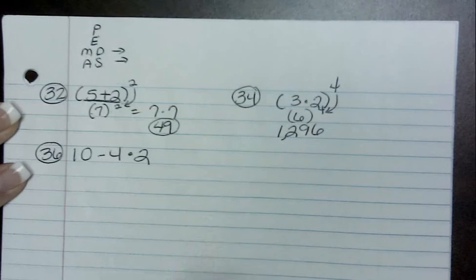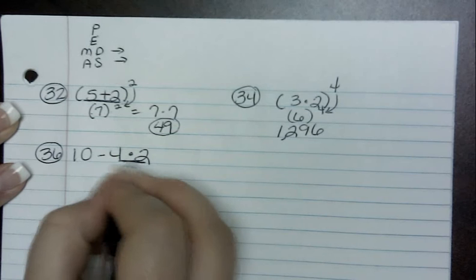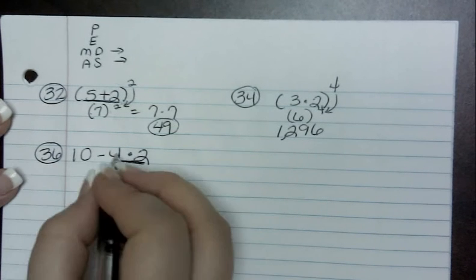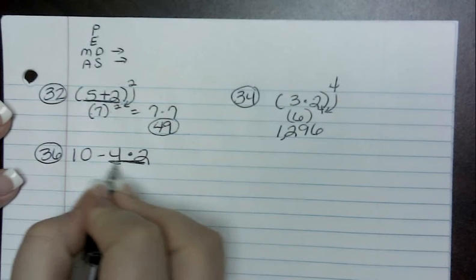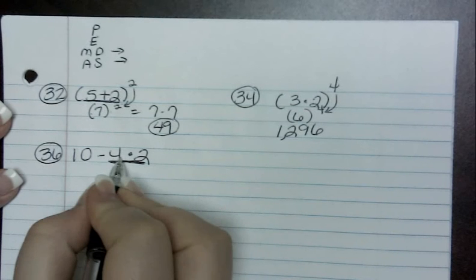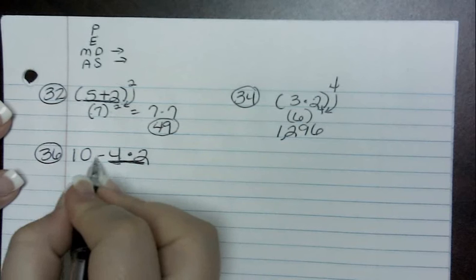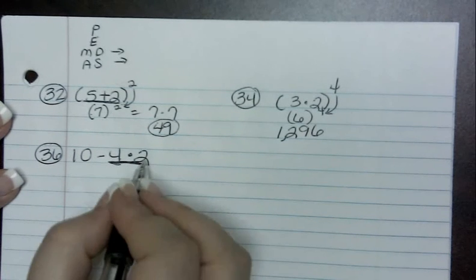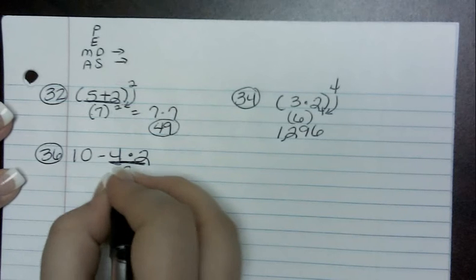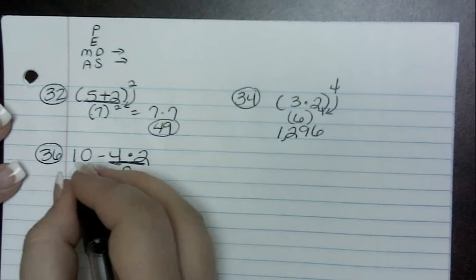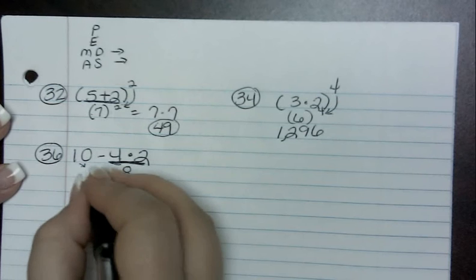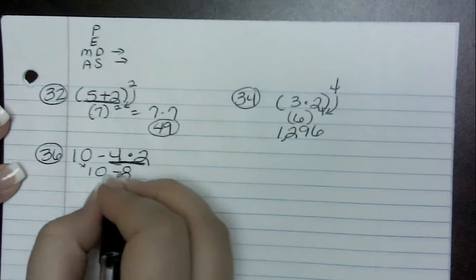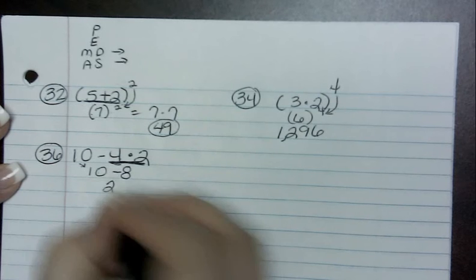So we're going to have to do this part of the problem before we can work with that 10. So that is technically a -4 because that subtraction sign gives that 4 whatever sign it is. So that would be a -4 times 2, which is a -8. And then you bring down that 10. And then 10 minus 8 is 2.